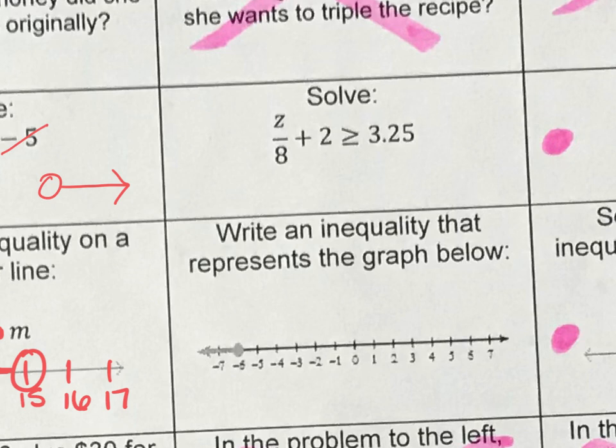Which one of those numbers is touching the Z? 8. You're going to do it last. So what are we going to move first? When we move a positive 2, what happens to it? Changes to a negative 2. Okay? What does that give us?